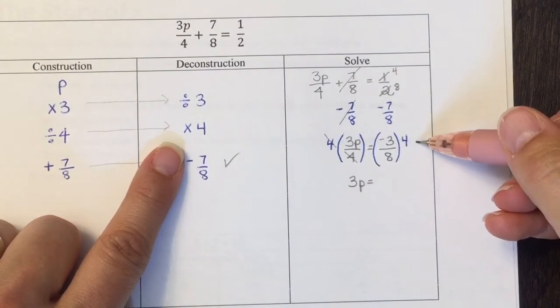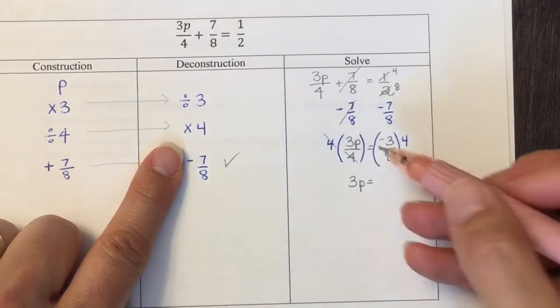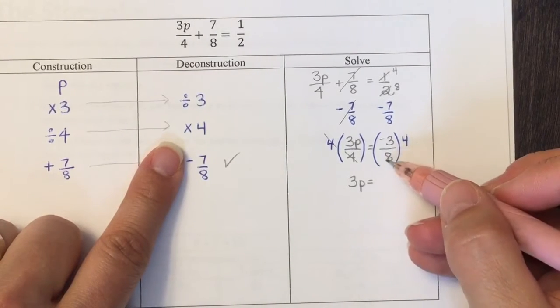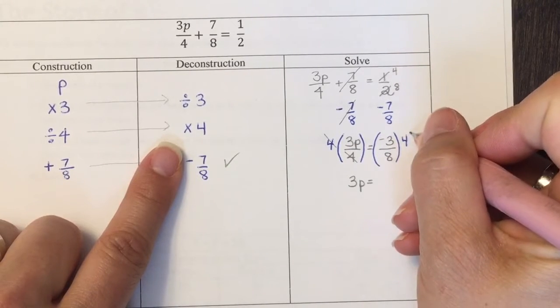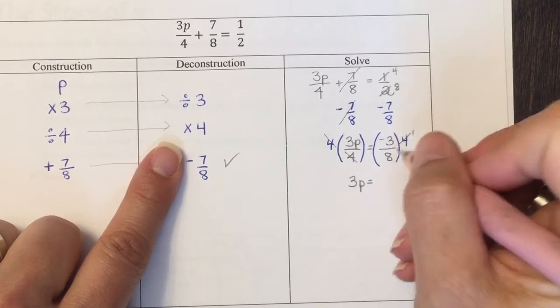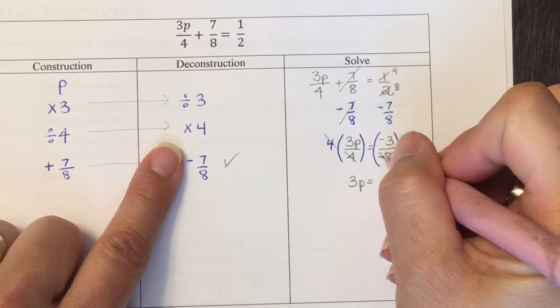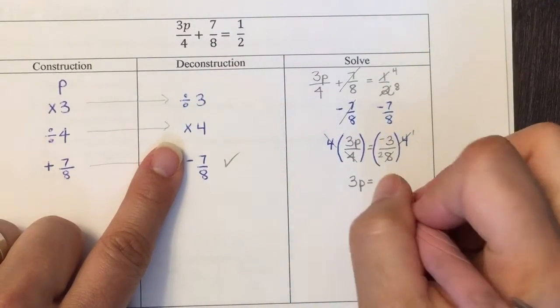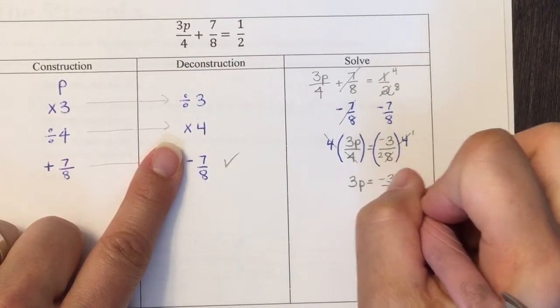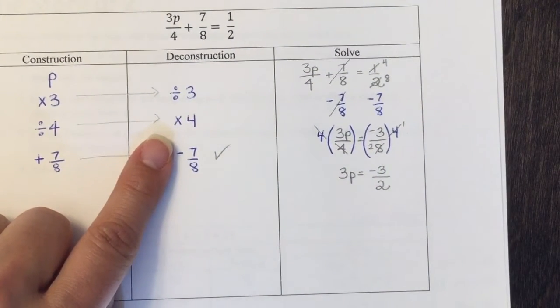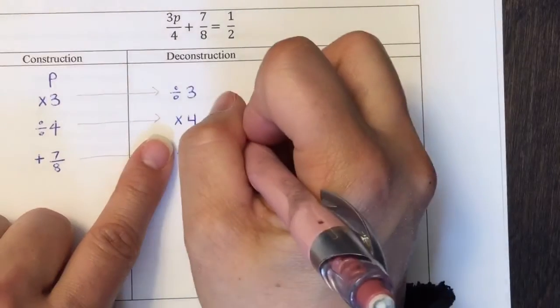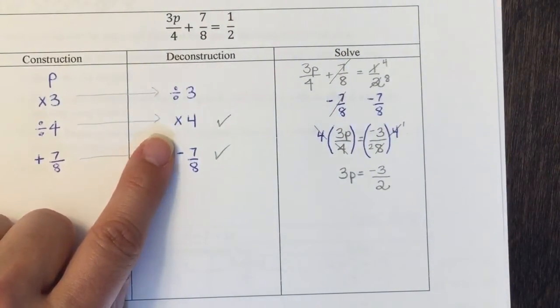On the right side, I can reduce this first, 4 and 8. 4 goes into 4 one time, and 4 goes into 8 two times. So I'll have minus 3 over 2. Right on, done that one.